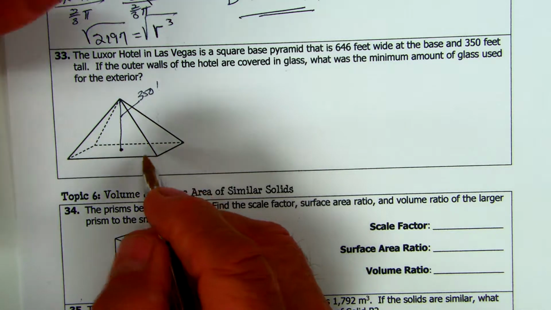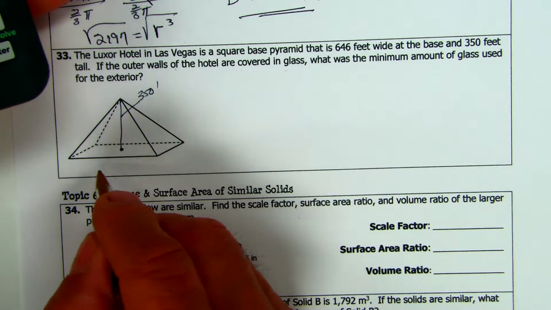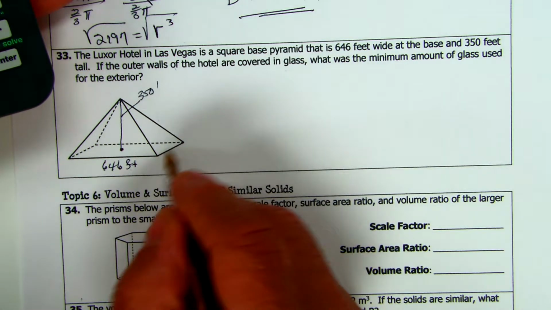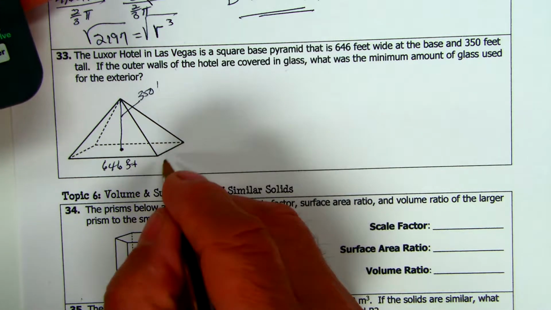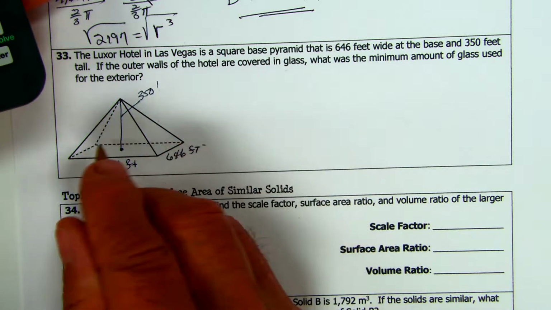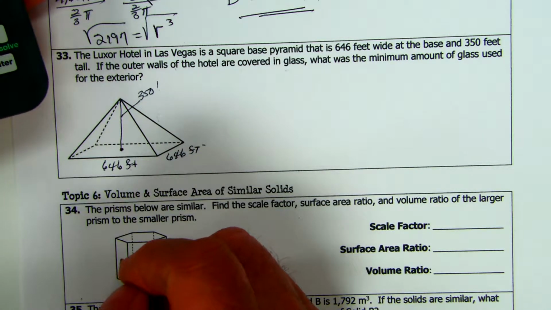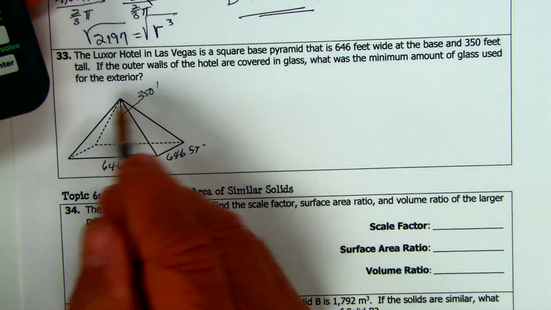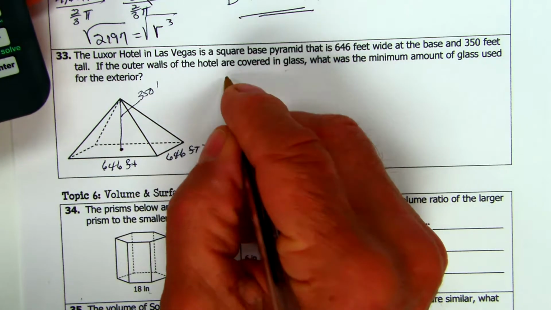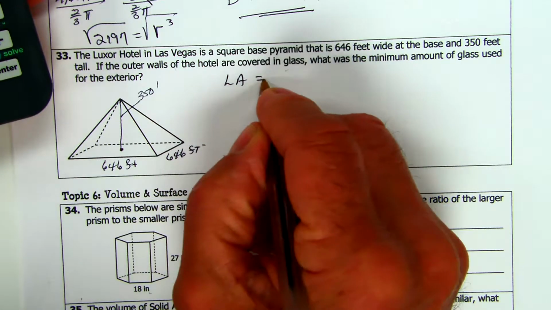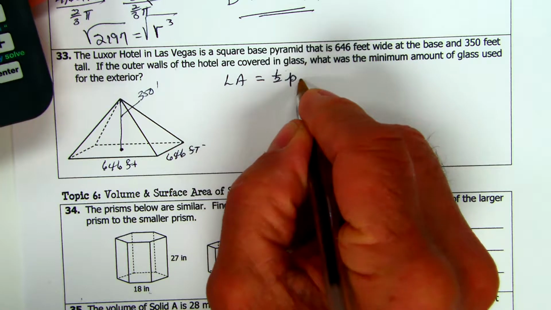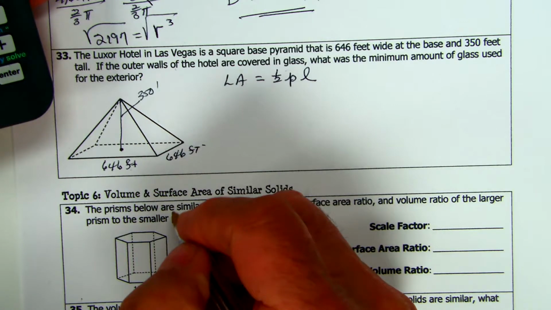Now, look at the figure. This is 646 feet. This is a square-based pyramid, so this is also 646 feet. Each side measures 646 feet. Now, if we're going to look at the lateral area of a pyramid, we know that the lateral area is equal to 1/2 perimeter times the slant height.